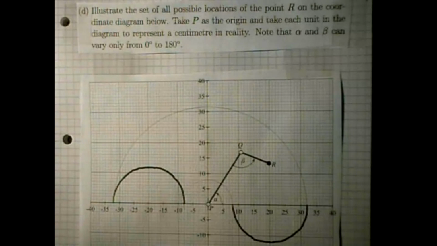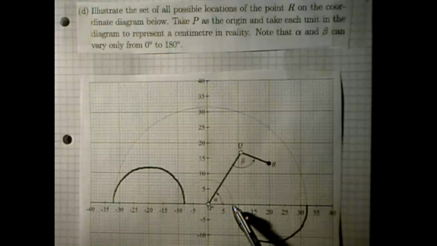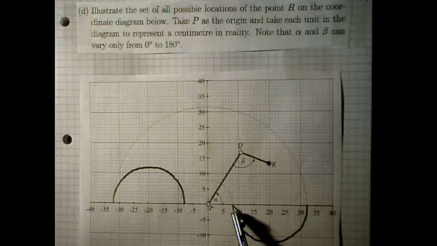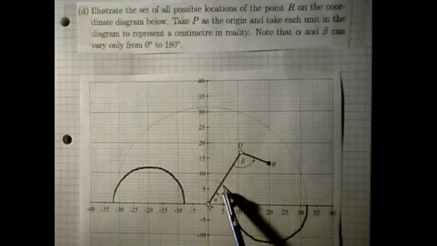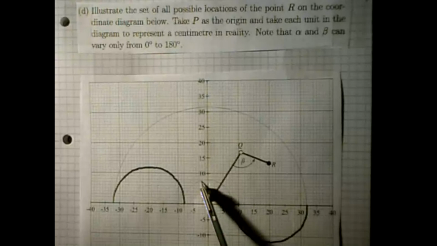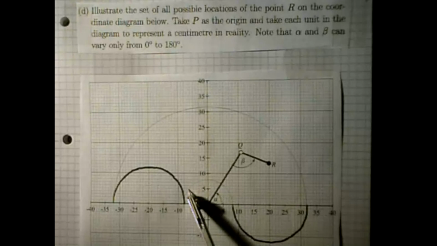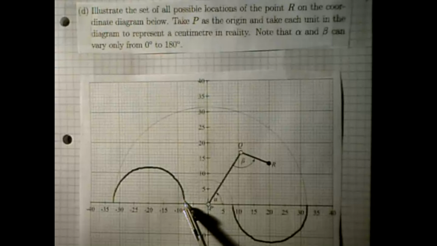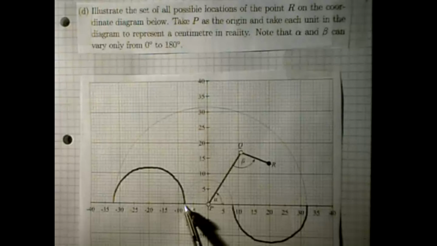If we next consider the cases where beta is always 0 degrees and we vary alpha, then this is the case here where they're both 0 degrees. So if we keep beta at 0 degrees and we increase alpha, we get this arc here that goes all the way around. All these points are exactly 8 away from the origin until we get to here where alpha is 180 degrees and beta is still 0 degrees.